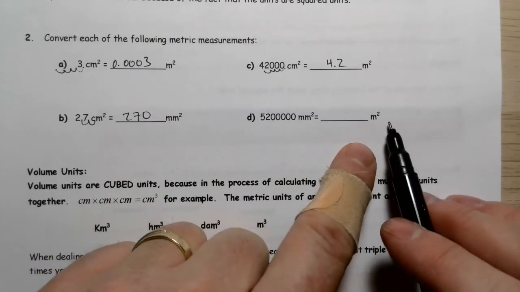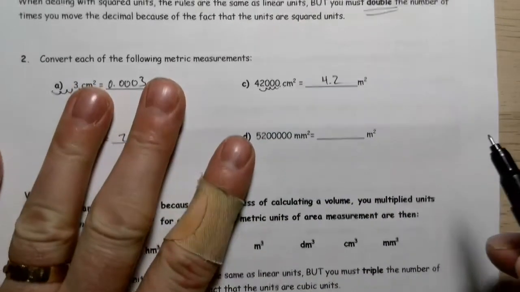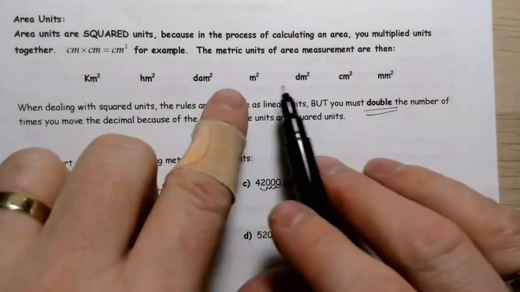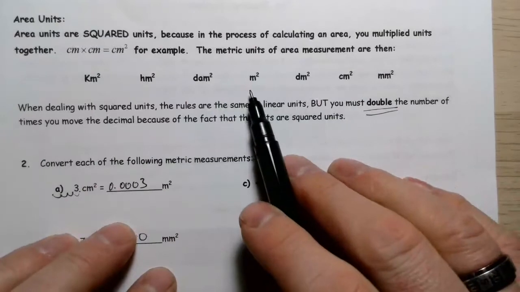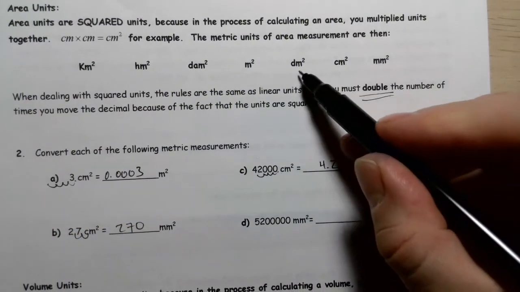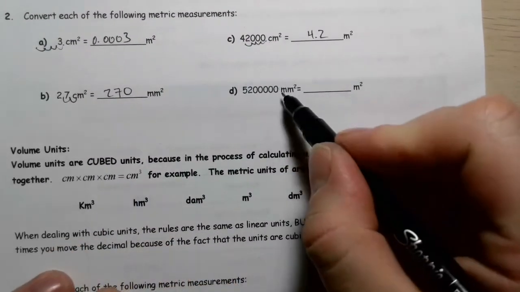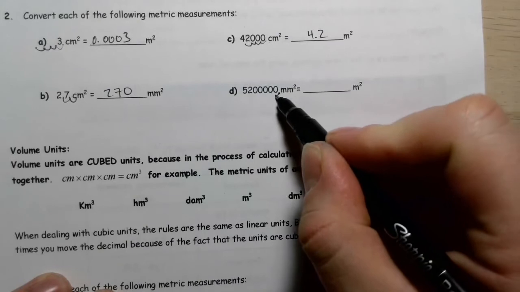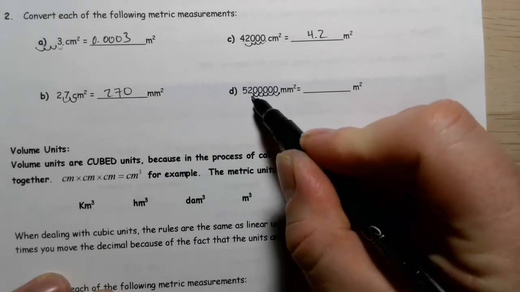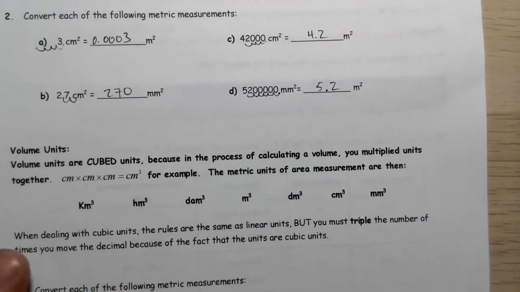Millimeters squared to meters squared. Once again, I'm going from a small unit to a large unit, so the number's got to get smaller. From millimeter to meter, that's a step of 3, which means this is going to be 1, 2, 3, 4, 5, 6. I'm actually going to move the decimal 6 places to the left. The decimal's right here, so 1, 2, 3, 4, 5, 6. That's going to be 5.2 meters squared.